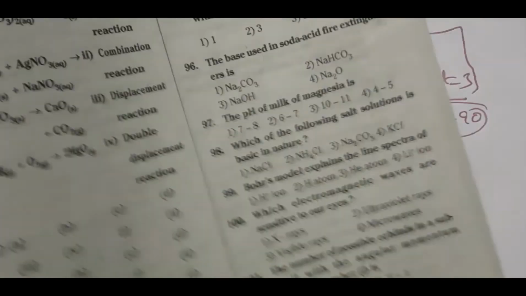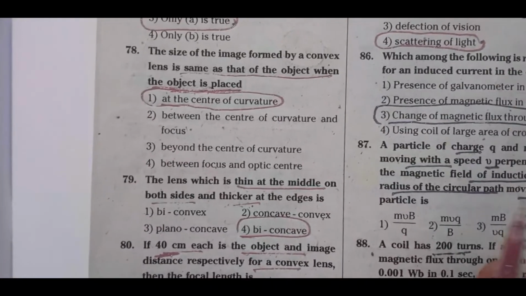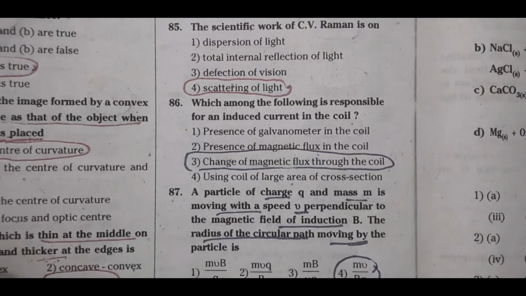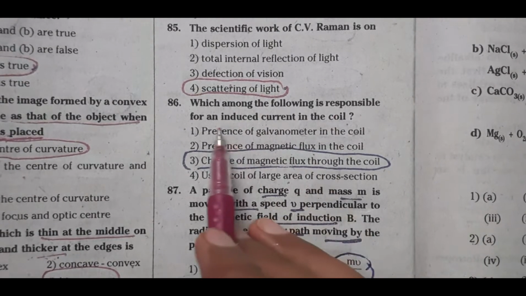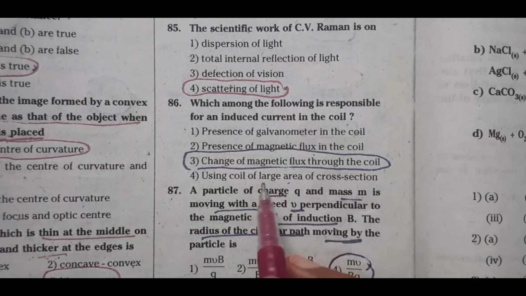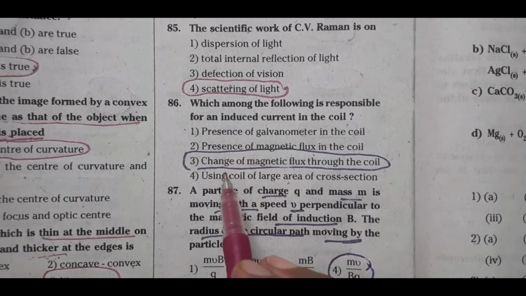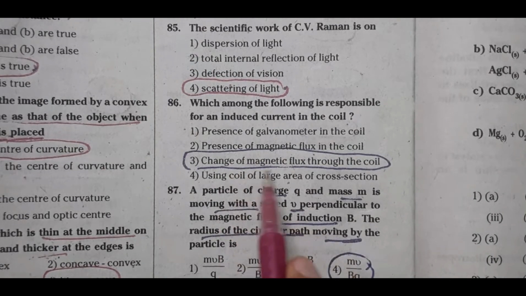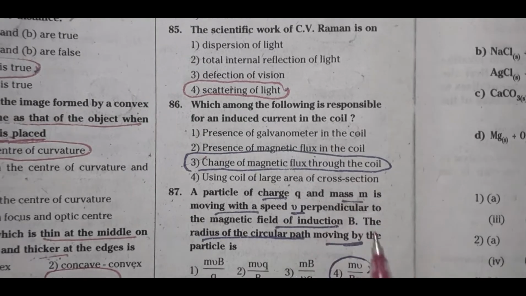So, 86th bit. Which among the following is responsible for an induced current in the coil? For the induced current in the coil, the responsible thing is change in the magnetic flux. This is change in the magnetic flux through the coil.